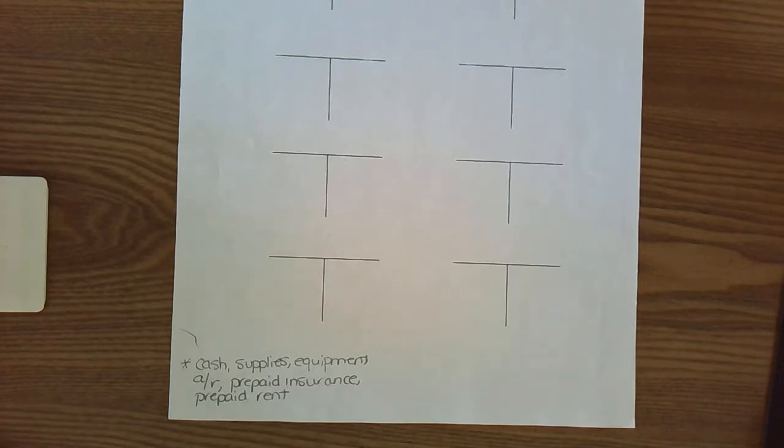Prepaid rent is different from rent expense. With prepaid rent, we're paying more than 1 month's rent at a time. So let's say that a company paid all of their rent for the whole year. Let's say it's $1,000 a month and they paid $12,000. If they're able to get out of their lease, then maybe their landlord will be able to give them back some of the money that they already prepaid, and then they could go and rent somewhere else for their company.